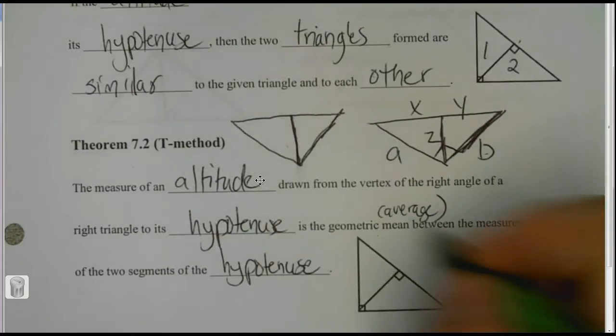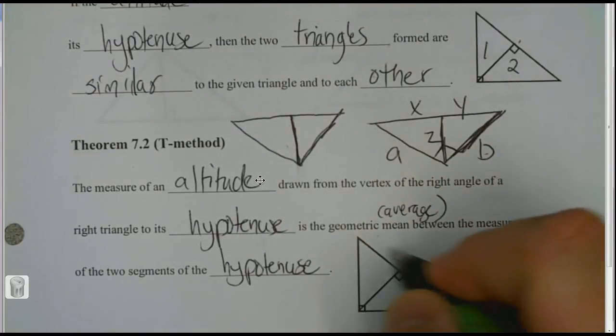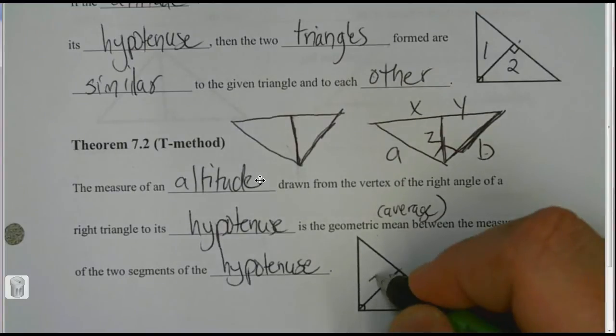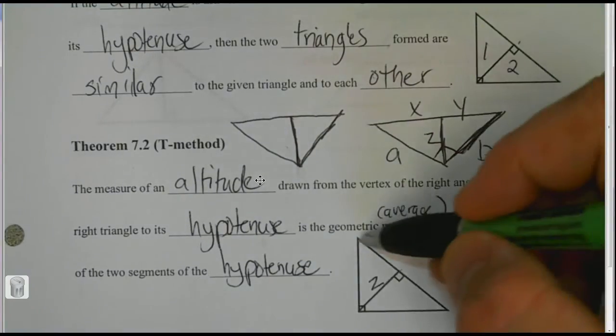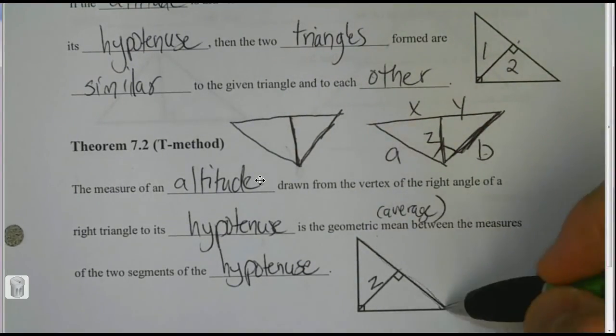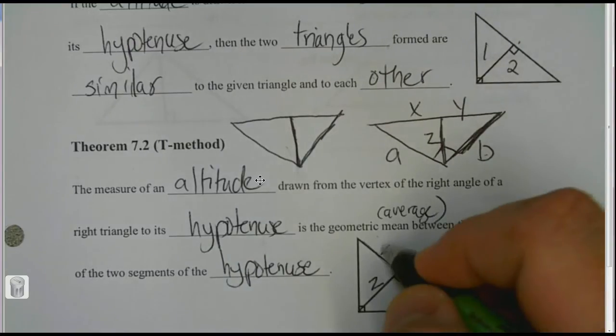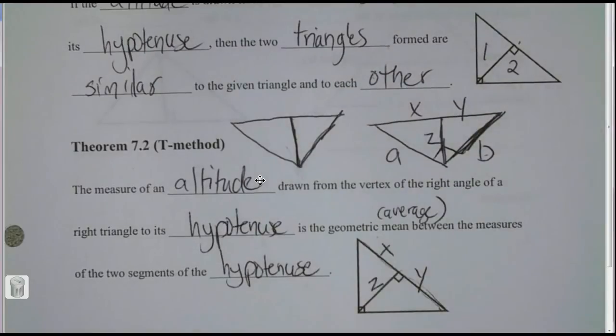So if we label our hypotenuse, we'll see, first let's label the altitude. Let's label that Z. And then we look at our hypotenuse here, and we see that it's one long hypotenuse, but it's one long hypotenuse that has 2 parts. So let's name the first part X and the second part Y.